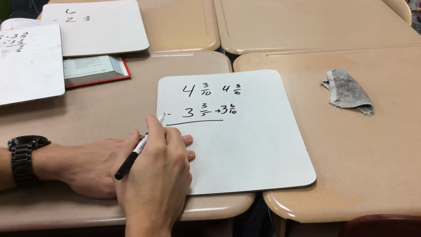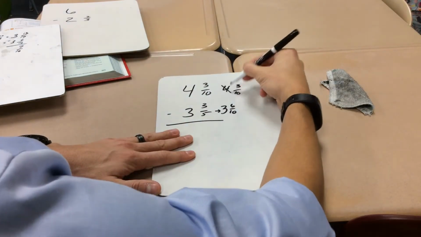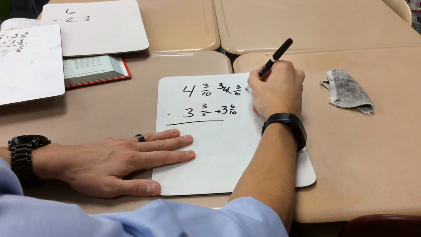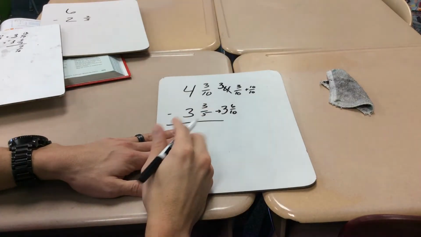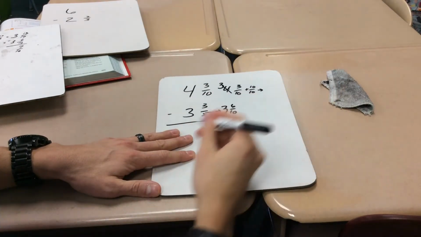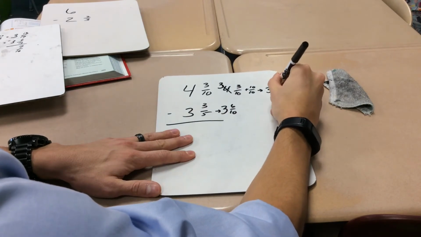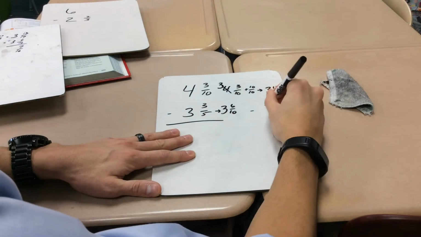Now we see that we cannot subtract 3 from 6, so what we're going to do is borrow from the 4 and make it a 3. And because we borrowed, we're going to add 10/10 to the end. And what this new fraction becomes is 3 13/10. Then we'll subtract.